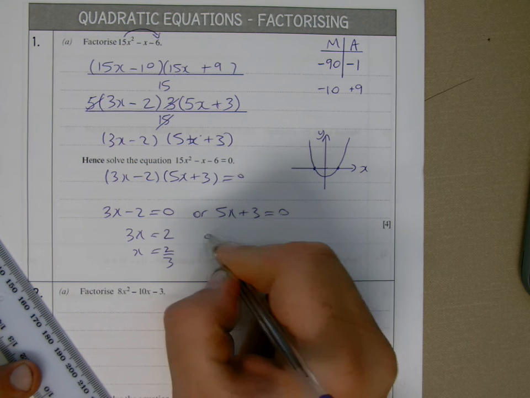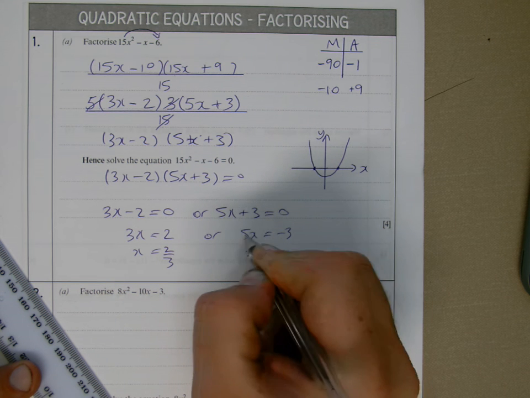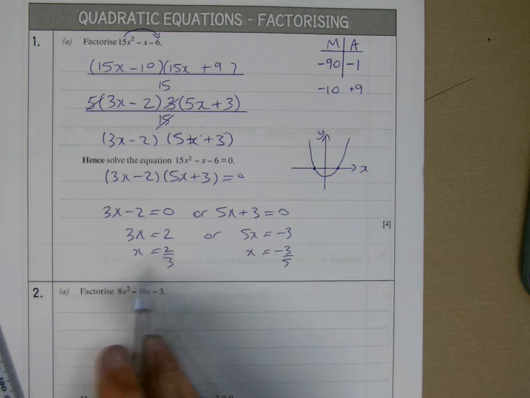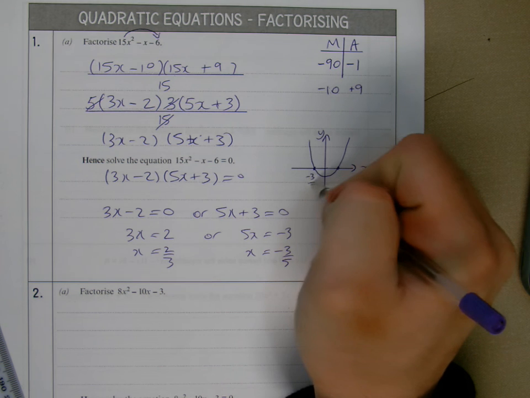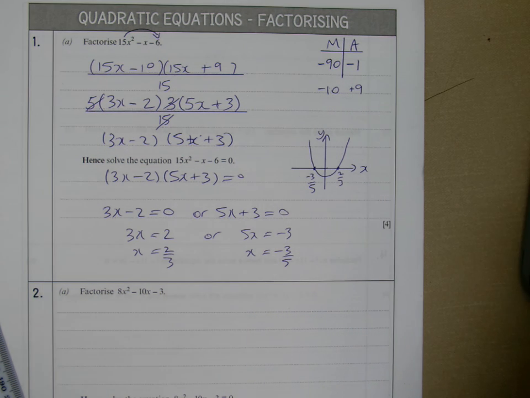And the same here, take the 3 over, it becomes minus 3, and then take the 5 over and divide, you get minus 3 over 5. So you've got two answers there. They're both fractions, but that's what those values are. This would be minus 3/5, and this will be 2/3 in terms of the x values there on the axes.